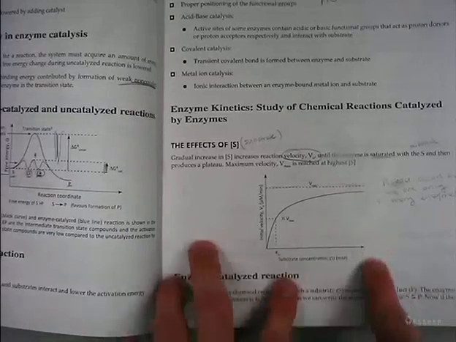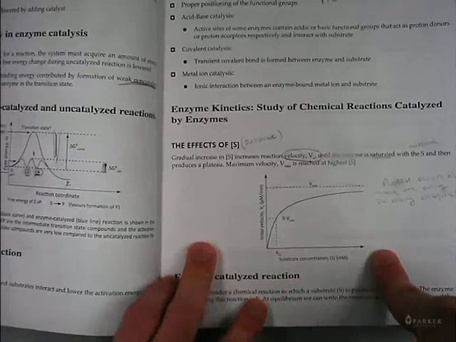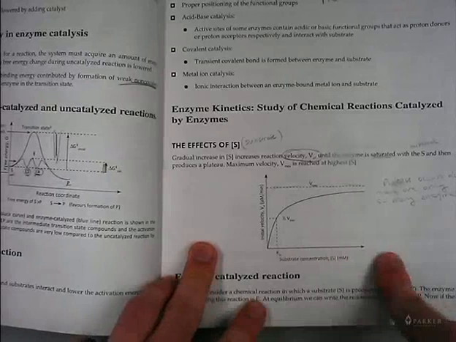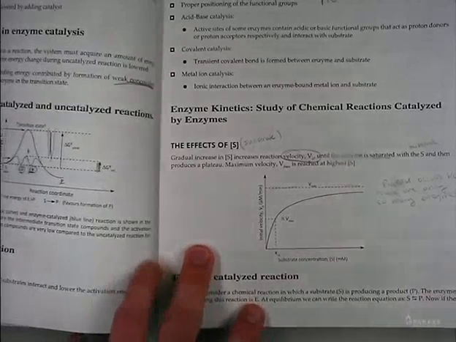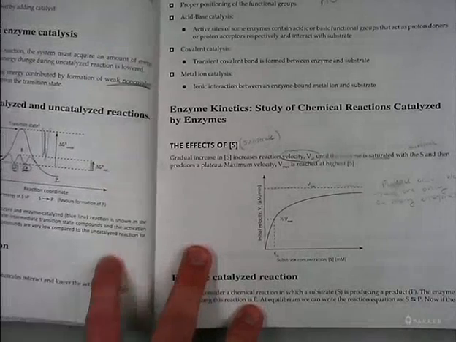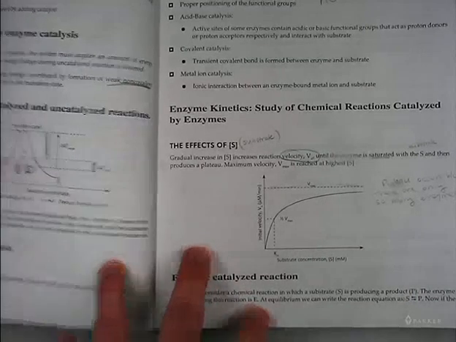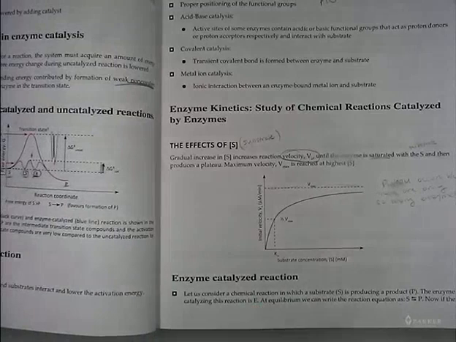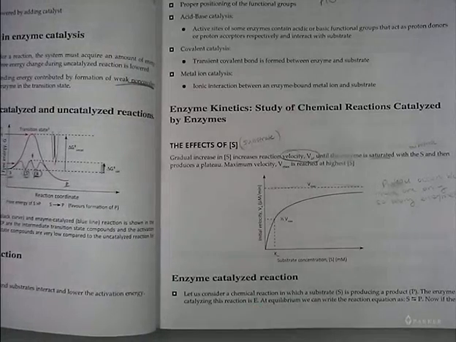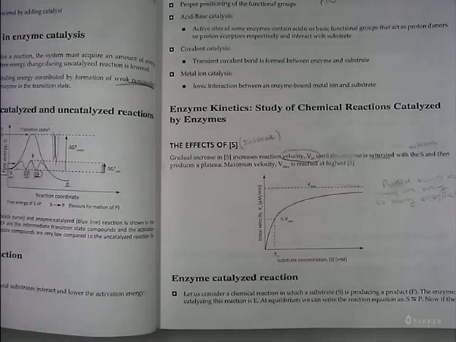But if we have 1,000 glucoses and only those 100 enzymes, the chances of one of those glucoses binding to an enzyme is really high, right? Because there are so many of them that one is bound to be in the same general area where they can actually react with each other. Does that make sense? Okay?